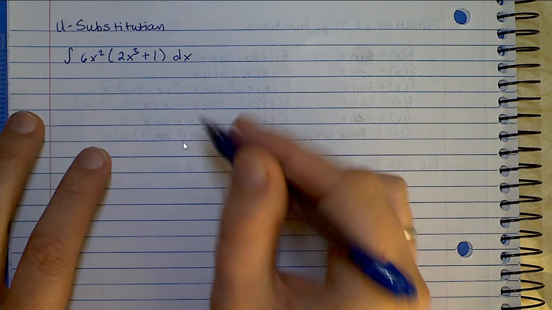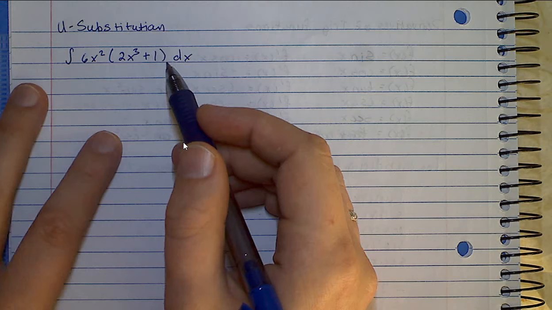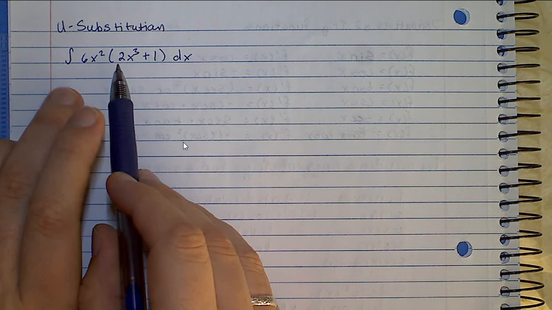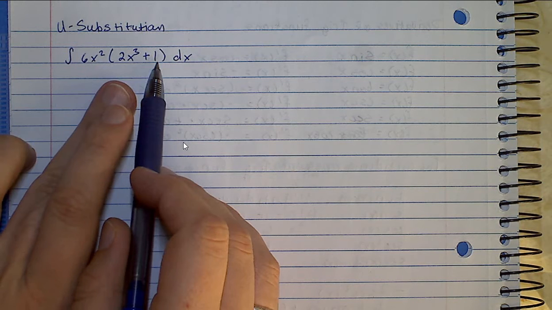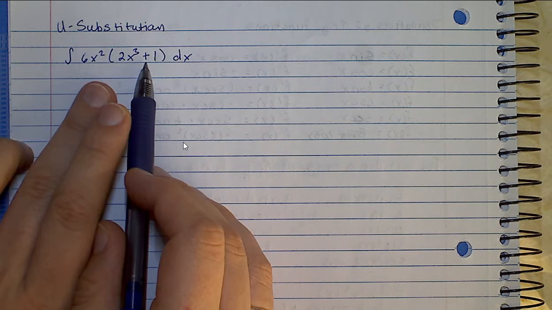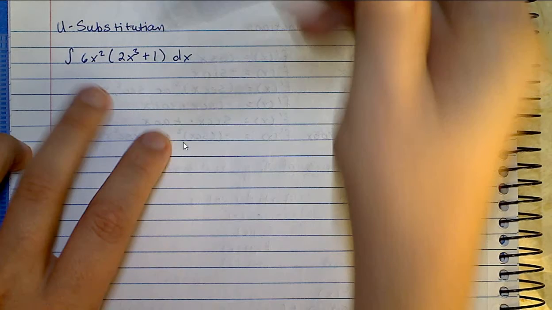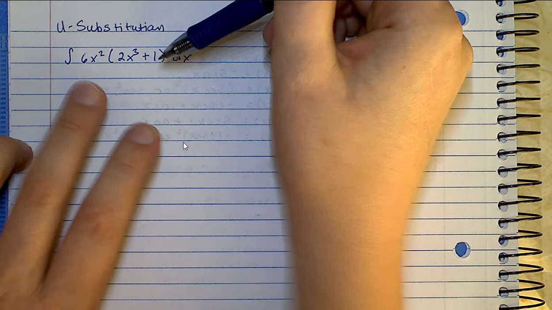Okay, so let's get back to math here. Because we've got the stuff inside the parentheses, this is a little bit messier to integrate. So U substitution is a way to integrate this, because what this really is is a composition of 2 different functions. So here's how we do it.